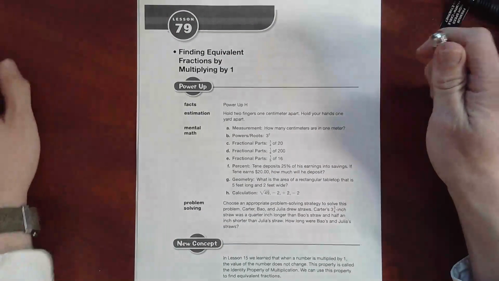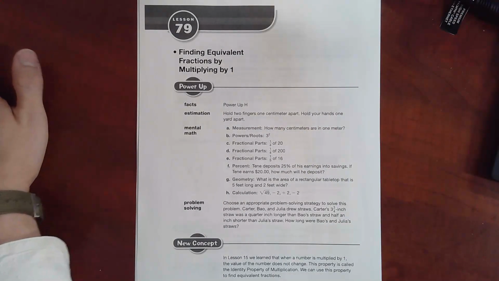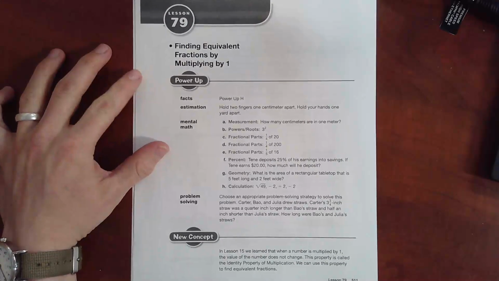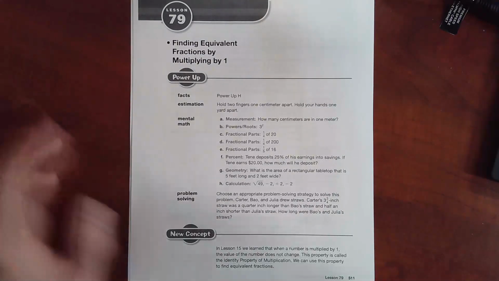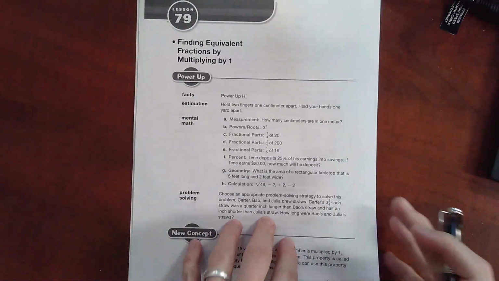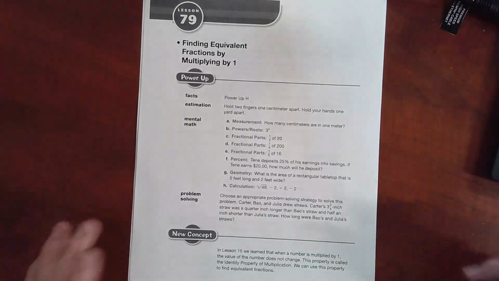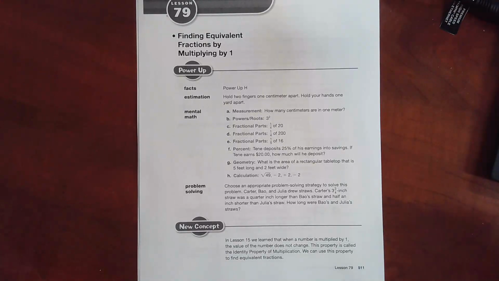Coming at you with Lesson 79, finding equivalent fractions by multiplying by 1. So this is actually a pretty fun little thing. It takes a second to understand exactly what you're doing, but this is going to be pivotal. This is key, okay? A number multiplied by 1 is just itself always, remember?